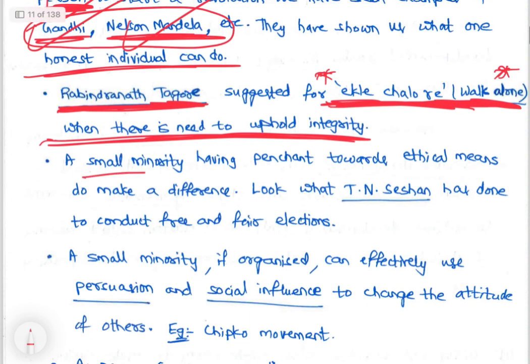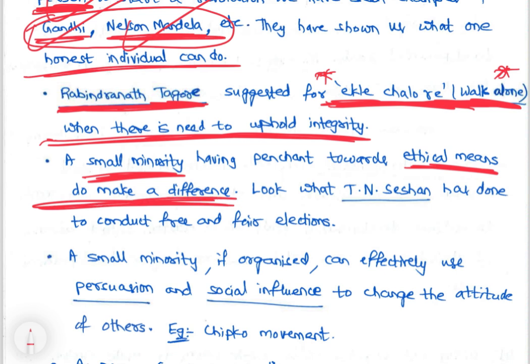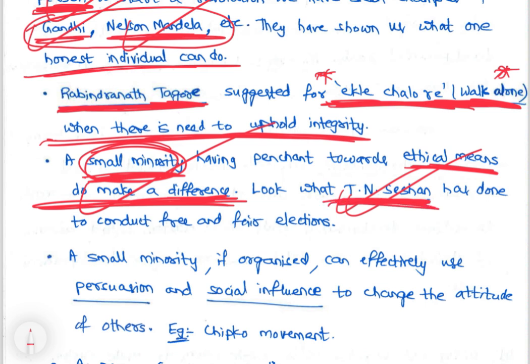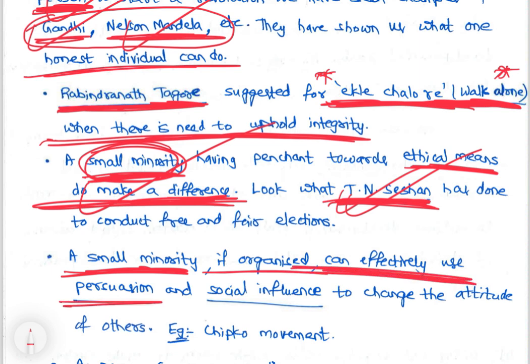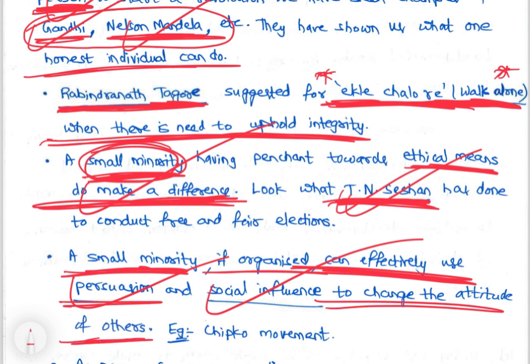Then a small minority having a penchant towards ethical means does make a difference. Look what T.N. Seshan has done to conduct free and fair elections. They say a small minority cannot do anything, but look what T.N. Seshan has done. Then a small minority, if organized, can effectively use persuasion and social influence to change the attitude of others, right?